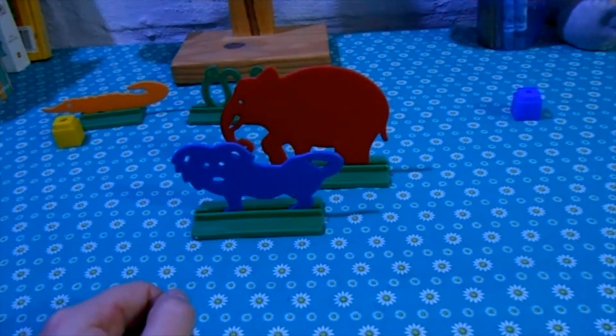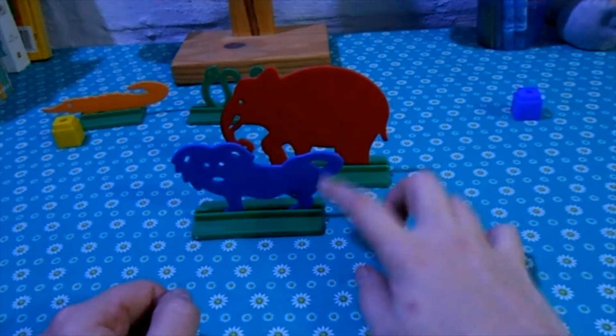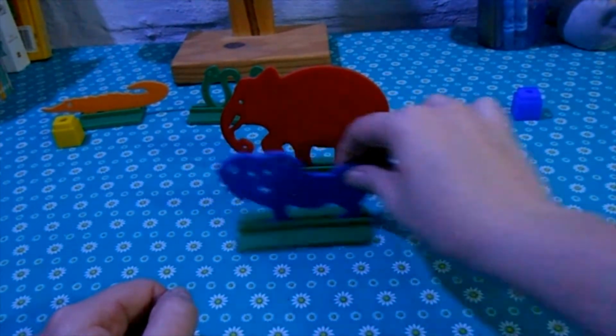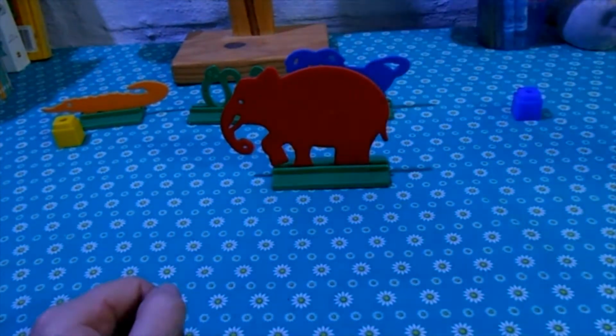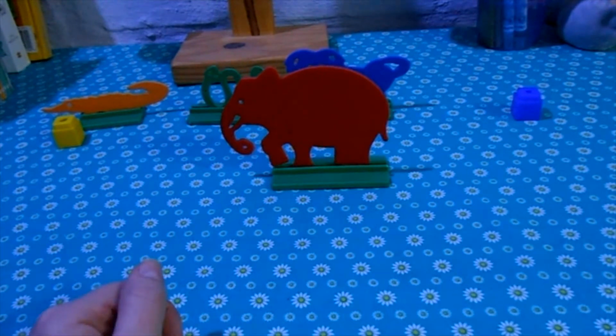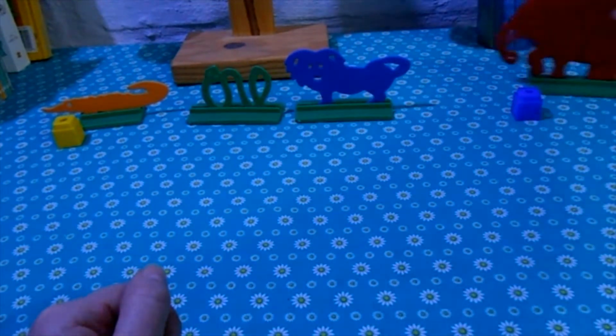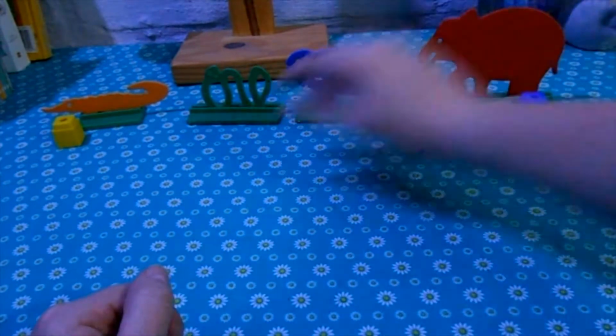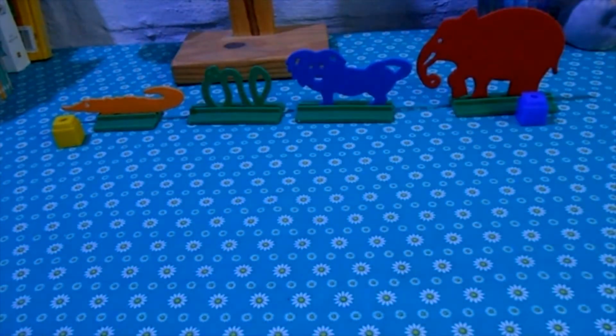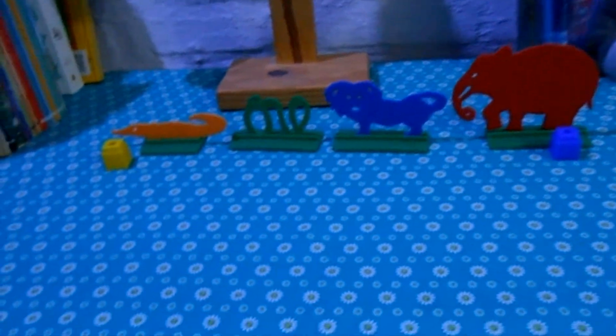Then who is going to come next? Who's the next biggest animal? The lion. Good job. And who's going to go right at the end? Who's the biggest animal of them all? The elephant. So let's see. We've got our line. They're going off to read their stories.